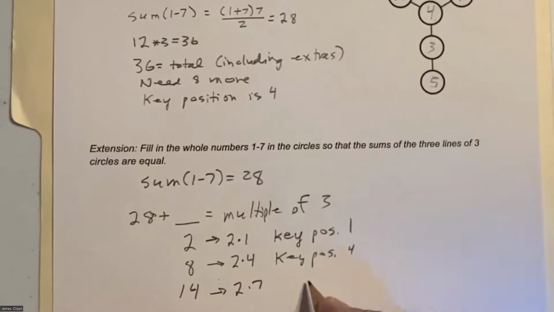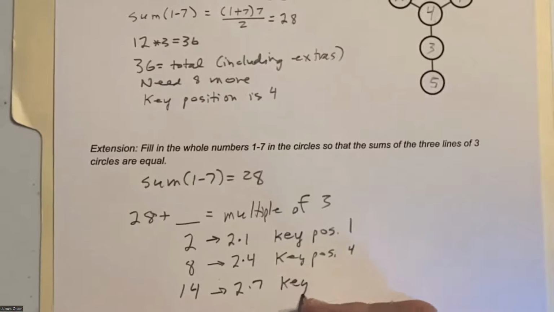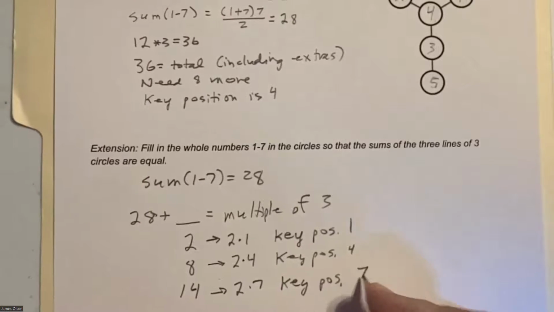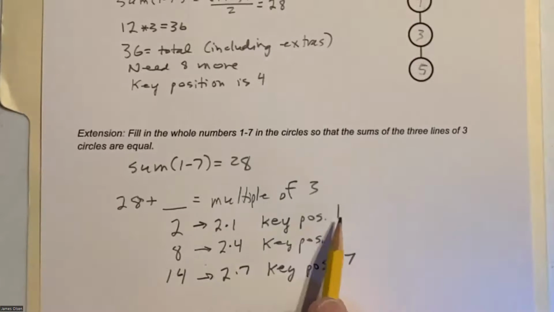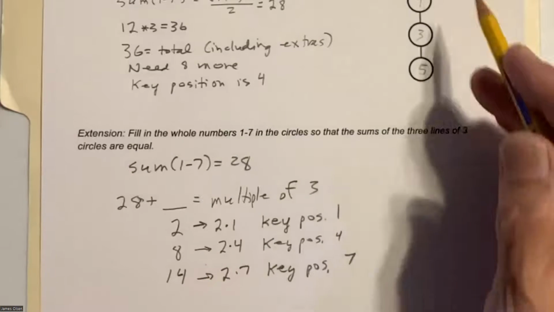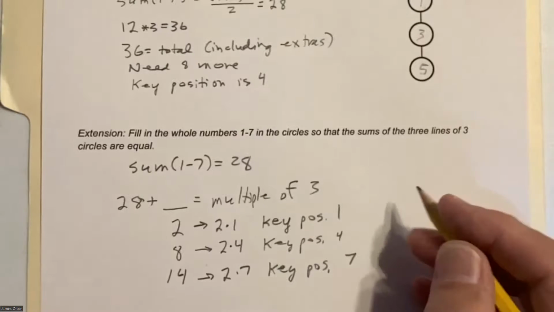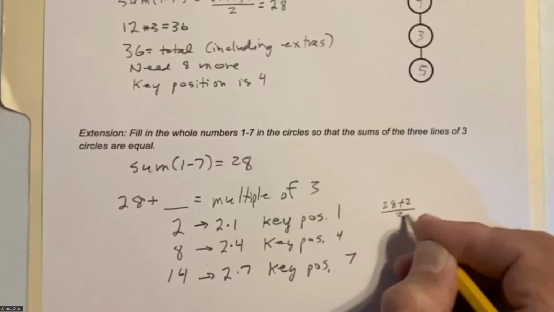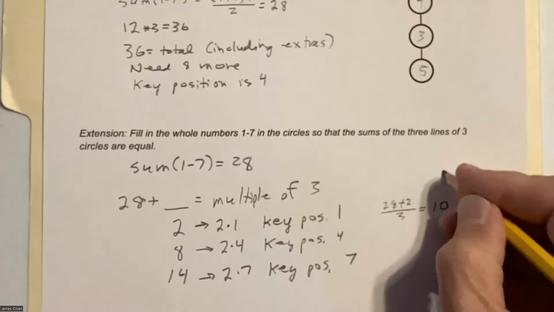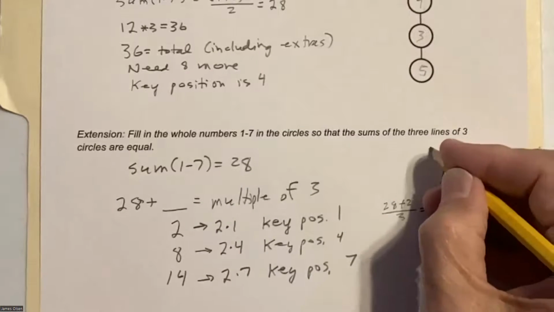That's 2 times 7. So the key position will be 7. Furthermore, using these, we know what the sum of the line is. So 28 and 2 is 30, divided by 3 is 10, and this is going to be the sum of a line.